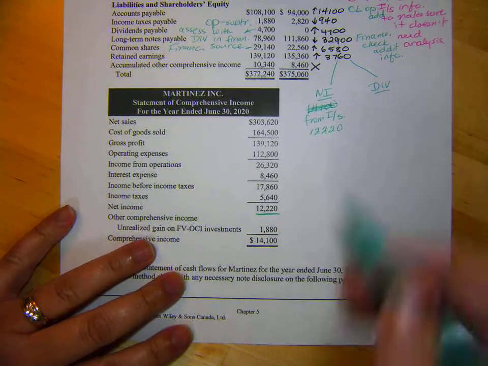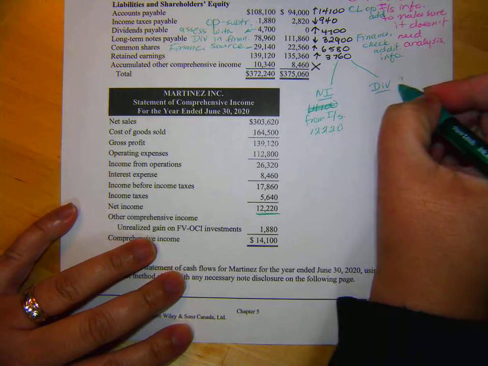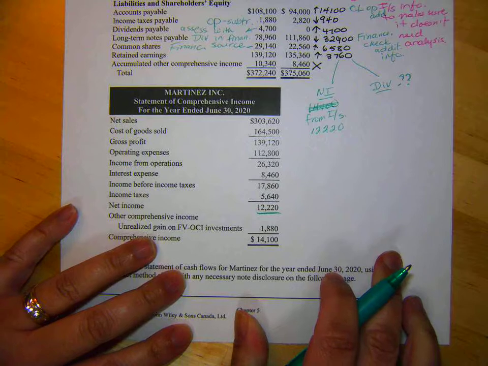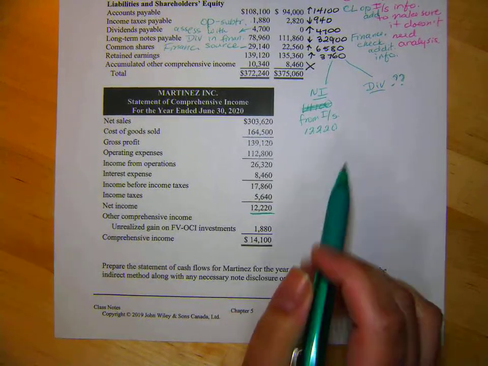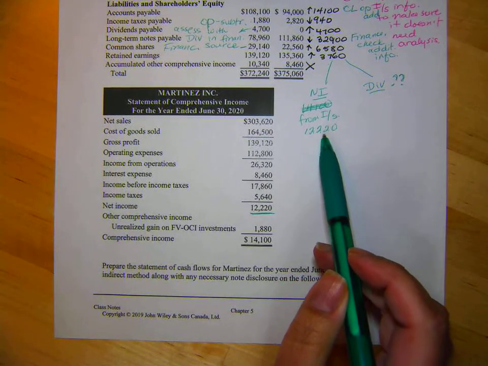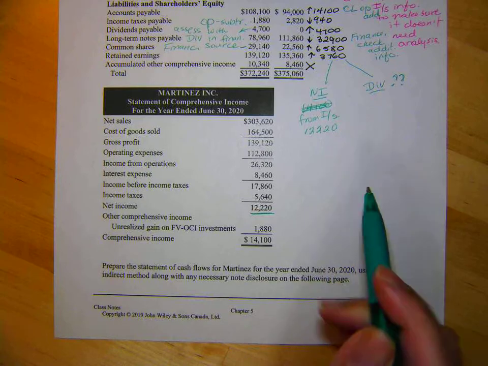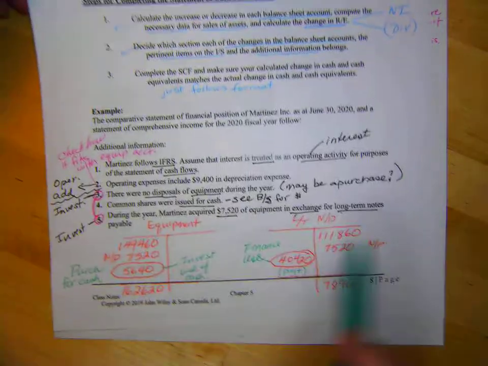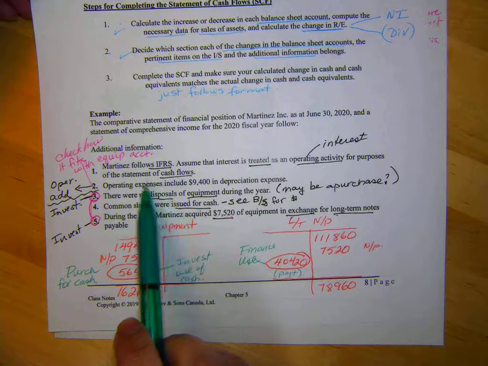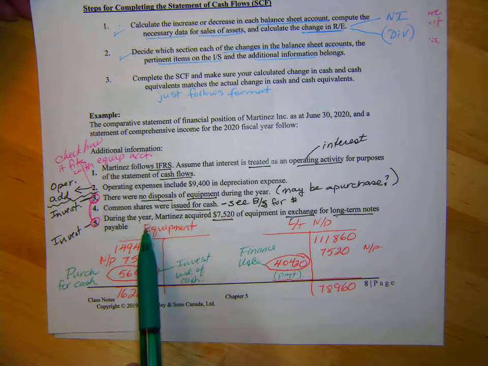Okay, so here on our dividends, we never figured out if there were any. So let's check. Check on page 8. And on page 8, it doesn't say anything about dividends.